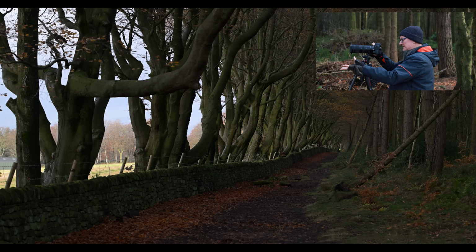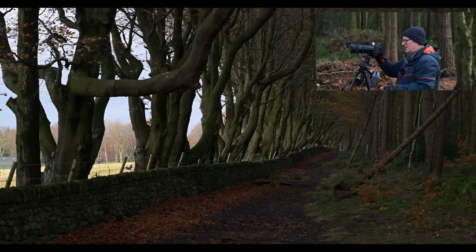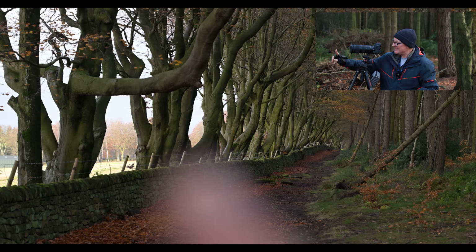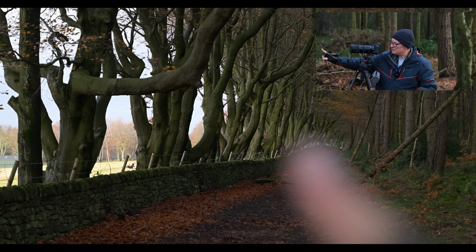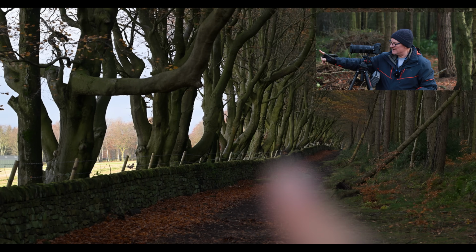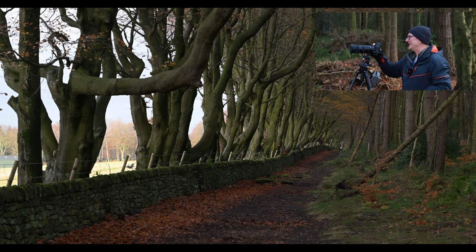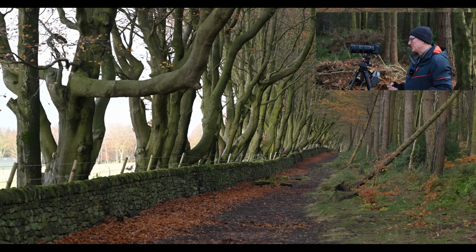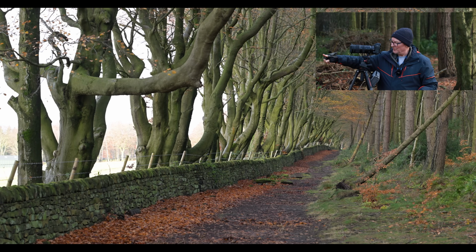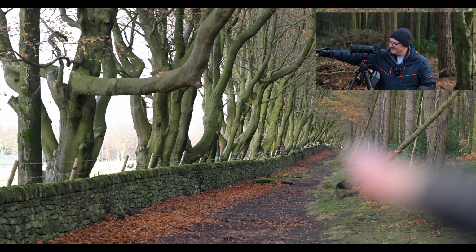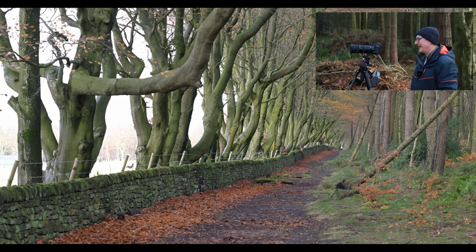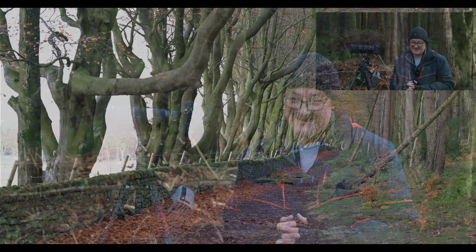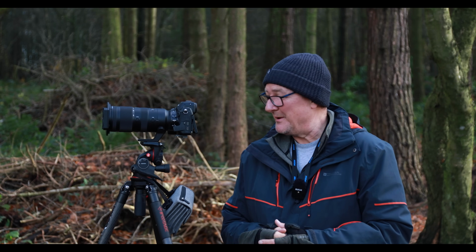If I grab a shot at that exposure, I can use that image for the sky. If I increase the light by one stop, I can use that for the tree line down here, because this image here is all about that tree line. And then if I increase the light once again, I can use that for the floor and the far side down there. So there is potential in this shot here. I could take this image, but I'm going to work on it a bit more.